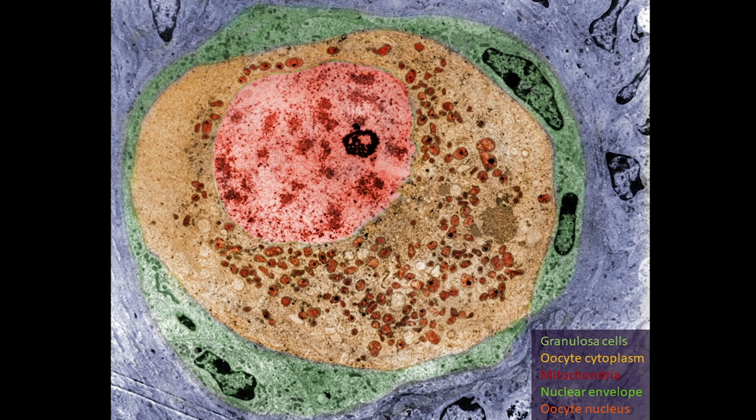Looking at the cytoplasm, the organelles are accumulated in the centre of the oocyte. The oocyte's mitochondria are characterized by their round shape, and many of them contain what appears to be mitochondrial granules within. The mitochondria are associated with smooth endoplasmic reticulum. We also see clusters of ribosomes distributed throughout the cytoplasm and accumulations of microtubules.